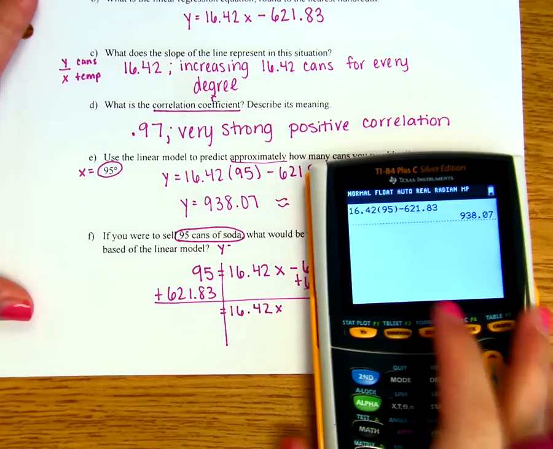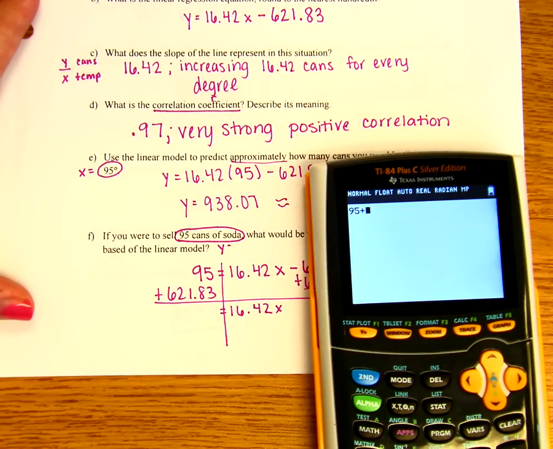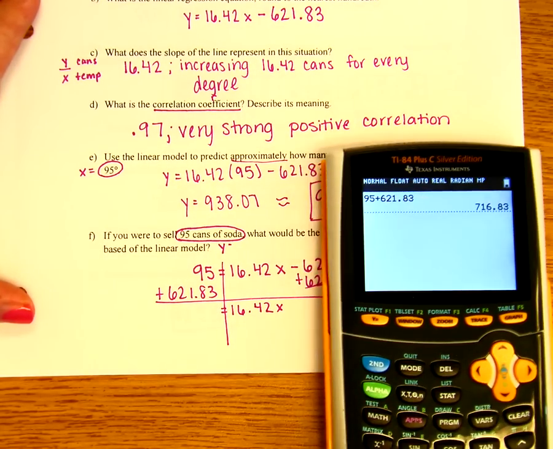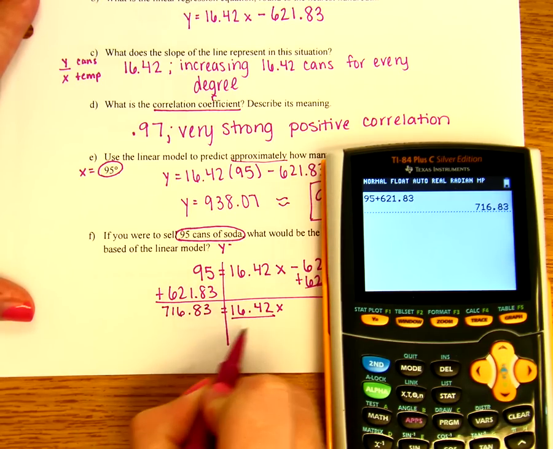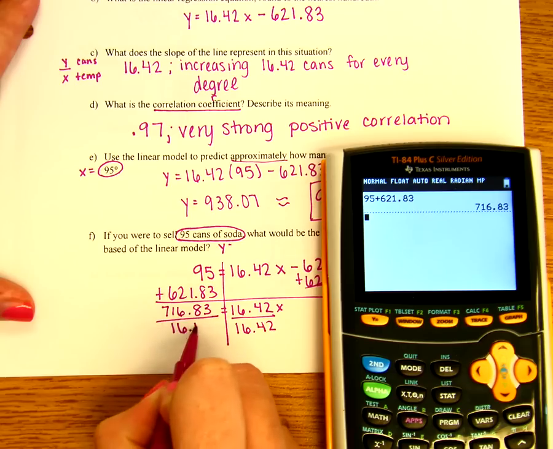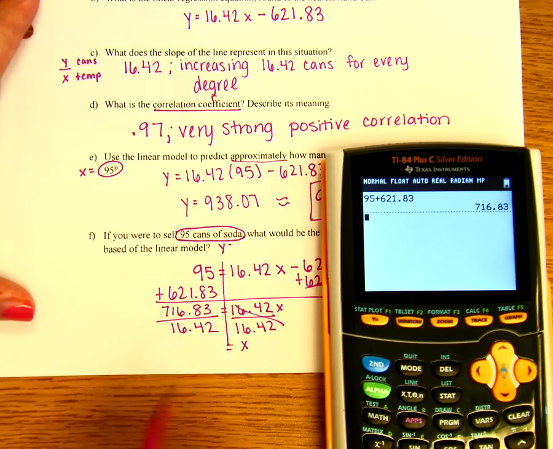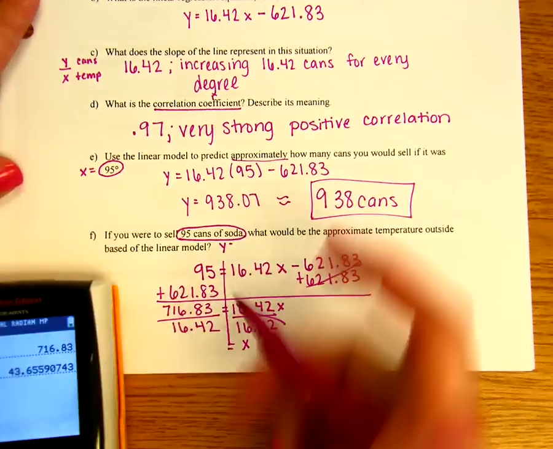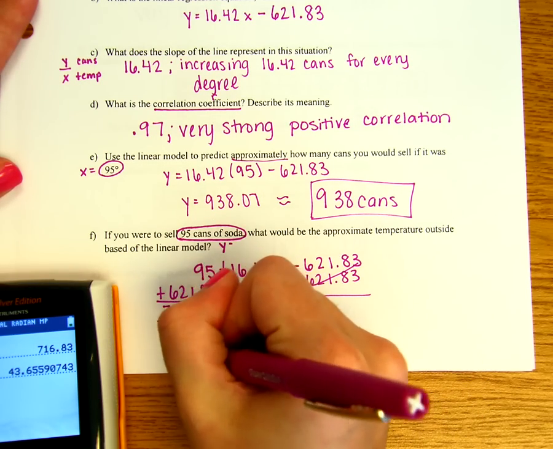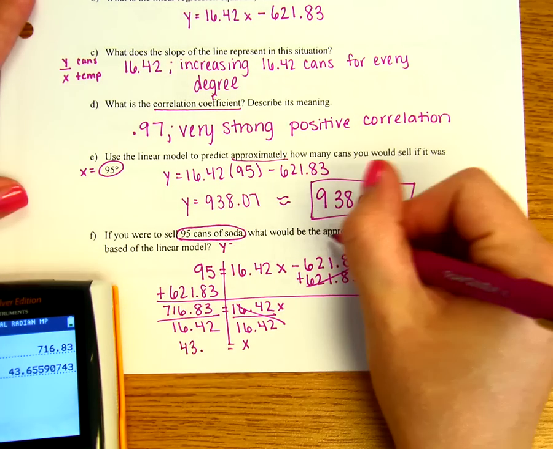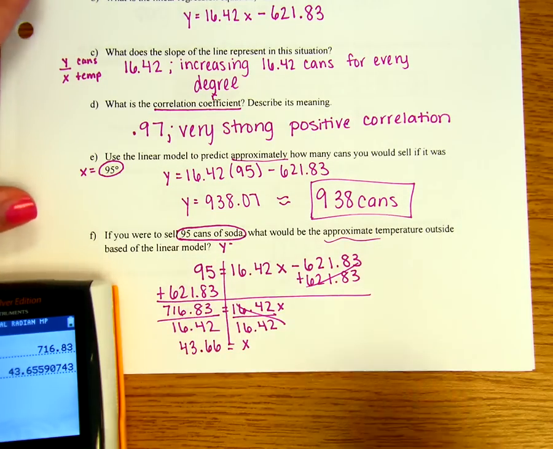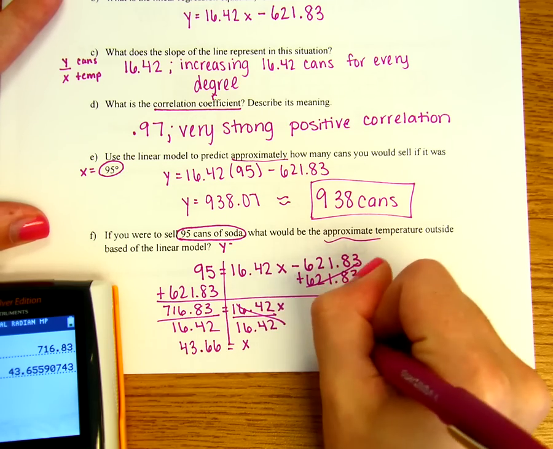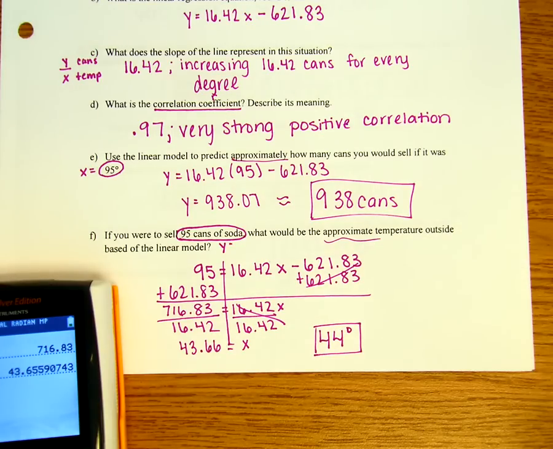We get 95 plus 621.83. We get 716.83. Divide by 16.42. So divide this by 16.42. And we get 43.6. It says approximate, it doesn't tell us decimal places. So we can round that to the whole number and say about 44 degrees.